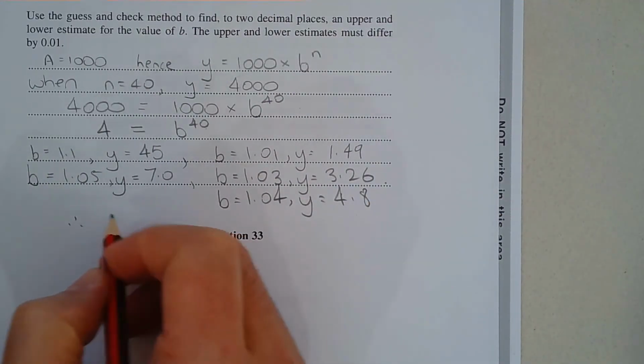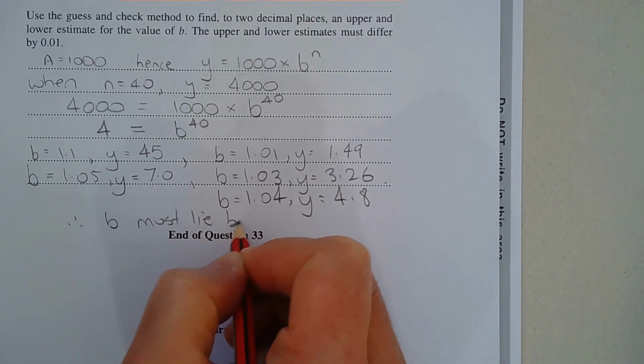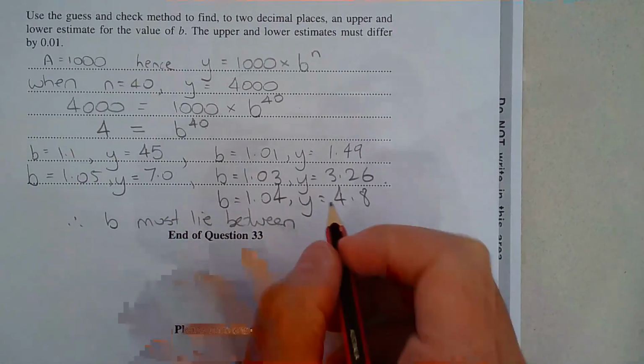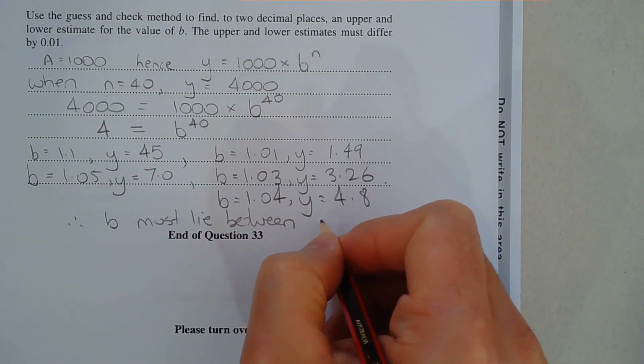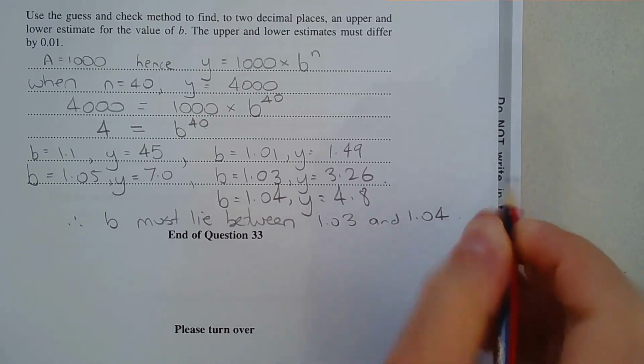Therefore, b must lie between 1.03 and 1.04.